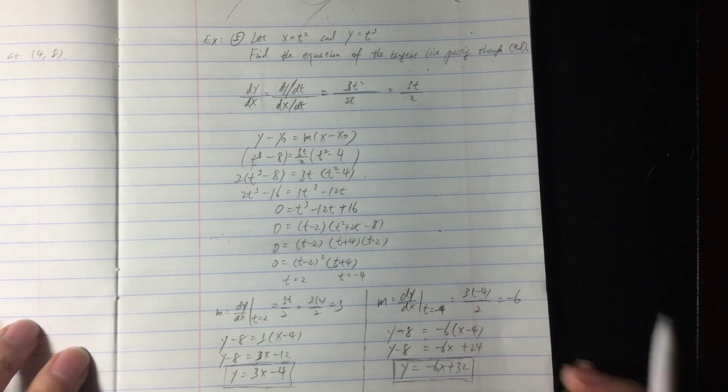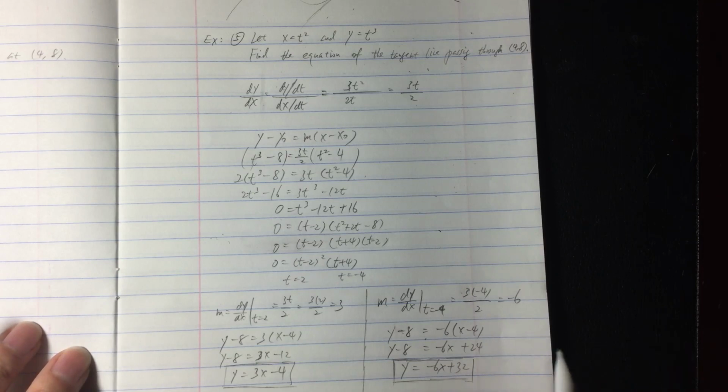So in general, when we're looking for a tangent line passing through a point, there are multiple answers.